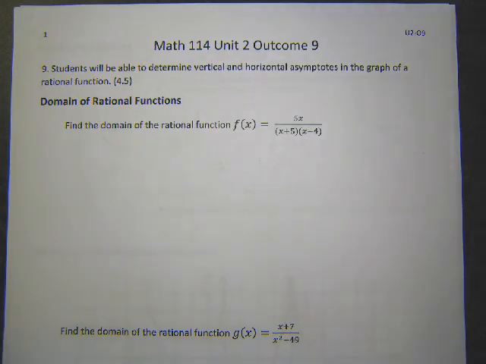So this last section of Unit 2, we're going to change gears a little bit. We're going to deal with some rational functions. We've seen some rational expressions earlier. In this section we really want to get into how to graph rational functions, what their graphs look like, and the properties they have. Because rational functions have some weird properties. They do some weird things.